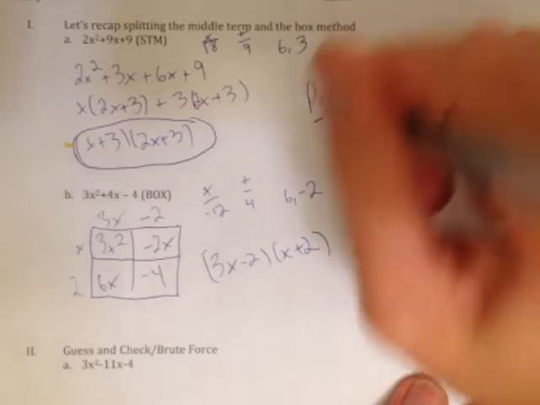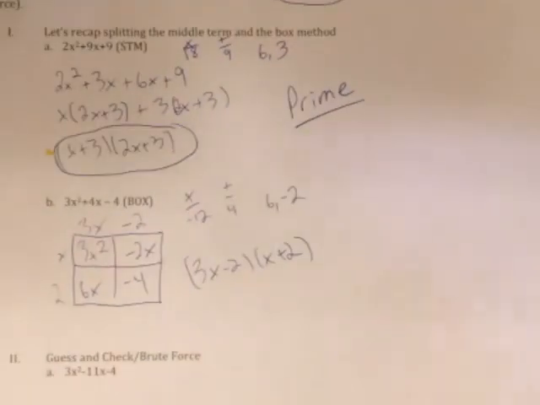prime. Now, we haven't really talked a lot about prime yet, if at all. Prime polynomials are ones that you can't factor at all. Okay, just like a prime number has factors of only one and itself, it's the same thing with prime polynomials. The only way you'd be able to factor them is to factor out a GCF of 1, which you just don't do unless it's part of the splitting the middle term process.